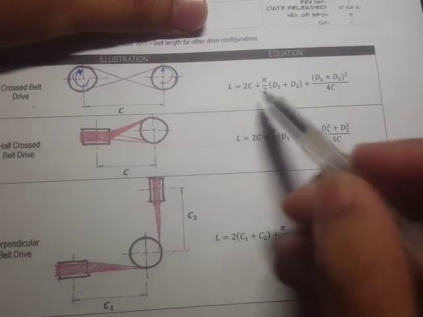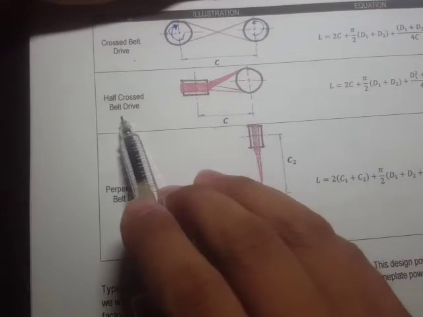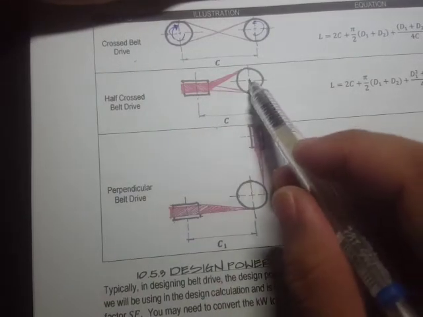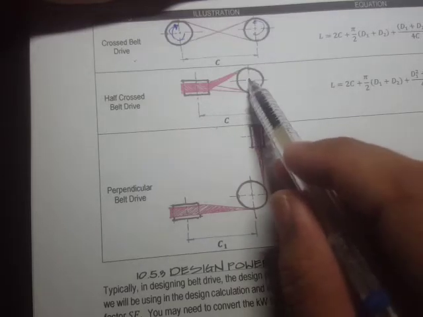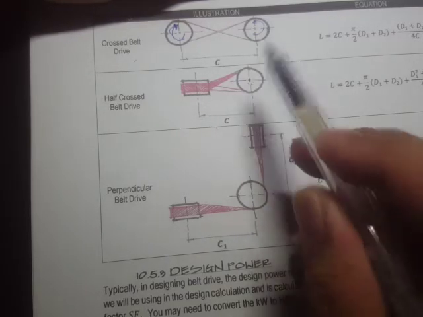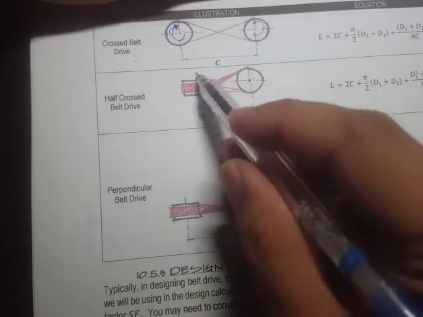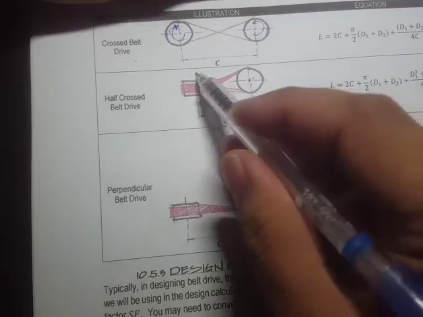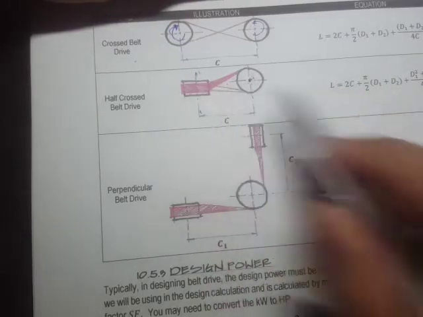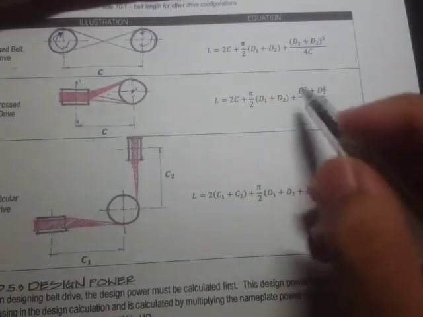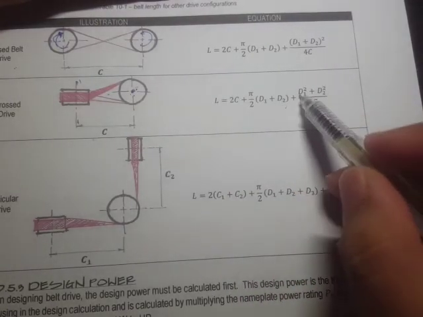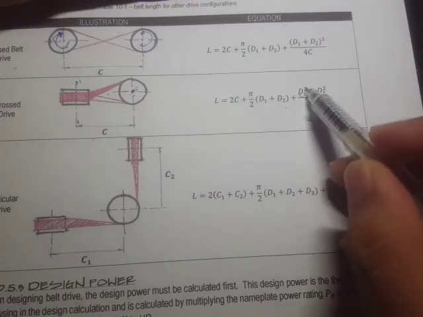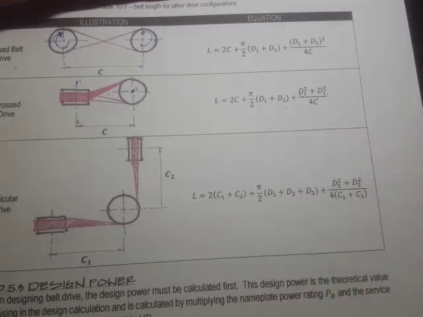All right, and for a half cross belt drive, here's the direction of the axis of this pulley, and this axis is perpendicular to this axis. The equation for the length is almost the same as right here, except for this term, d1 squared plus d2 squared all over 4c.